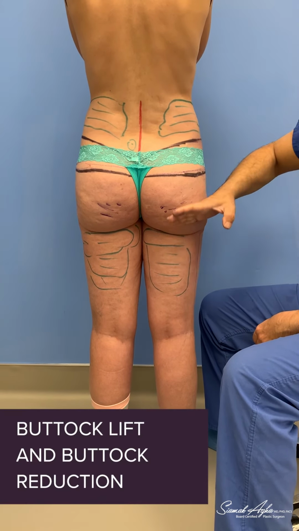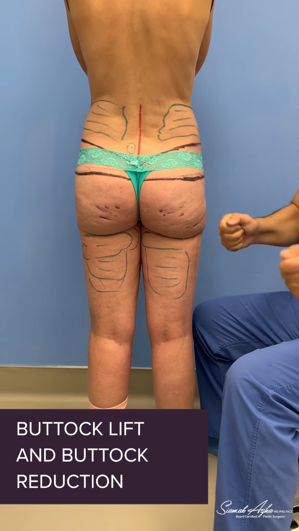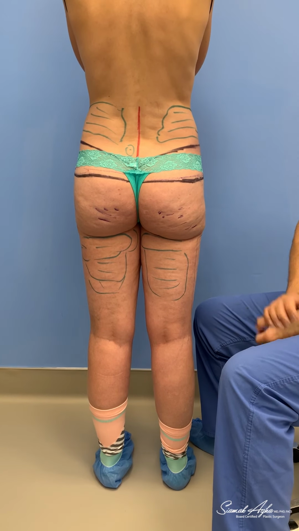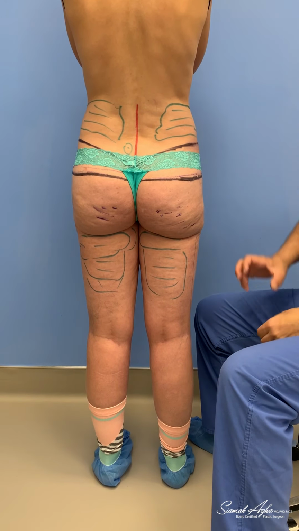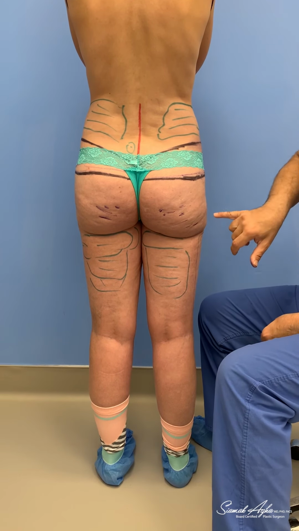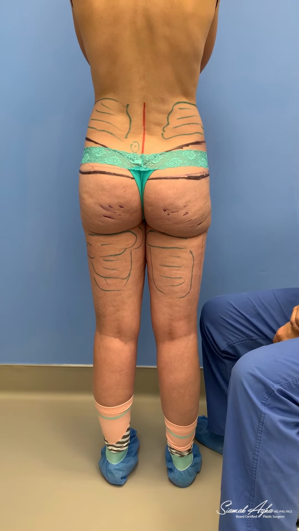As a result, she's going to get a buttock lift and a buttock reduction. Every buttock lift is a butt reduction. So we are essentially reducing her butt a tad as we are lifting it, and that's what she wants. And then we're going to be putting a little bit of fat in these dimples to soften them up.